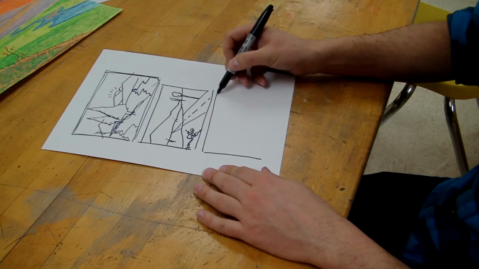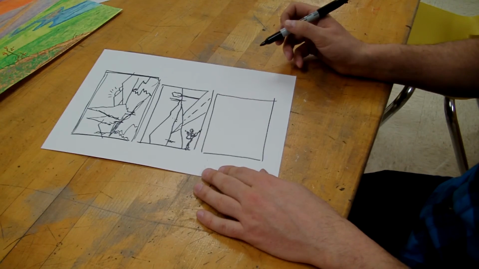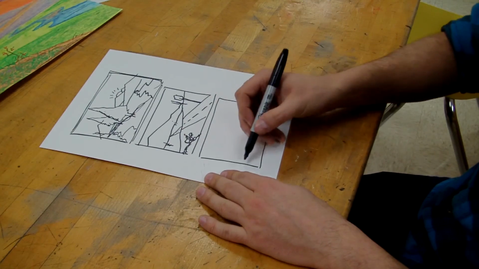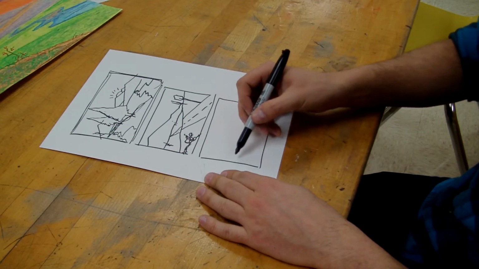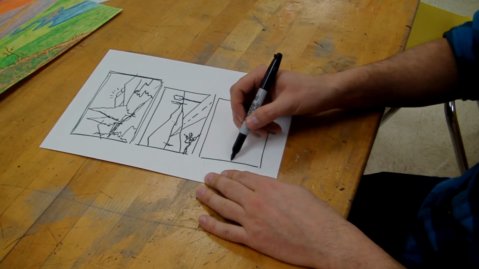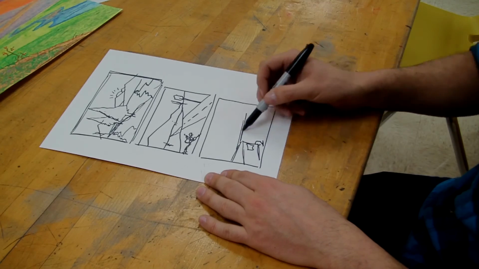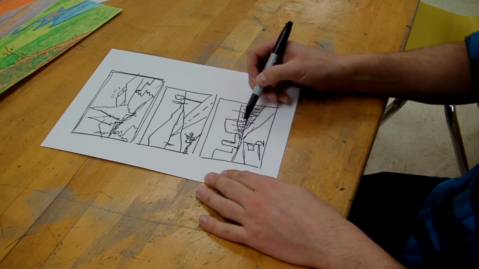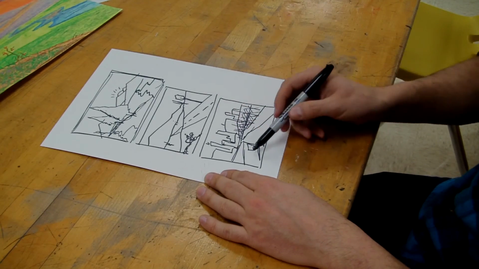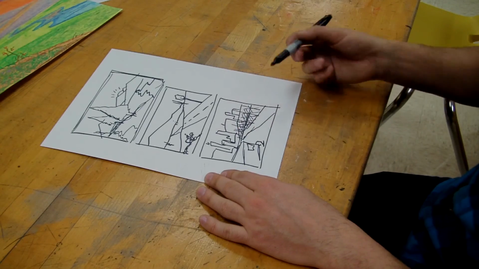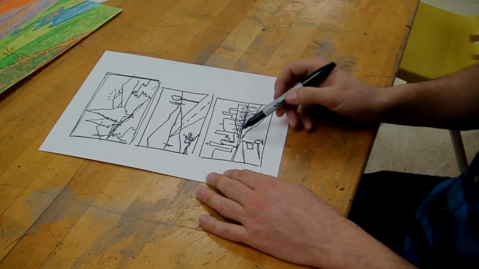Let's do a cityscape. I'm going to start here. Let's go with, I'm going to have like the edge of a car. So now I've got foreground, middle ground, background. Things are overlapping. There we go. I've got it. All right.